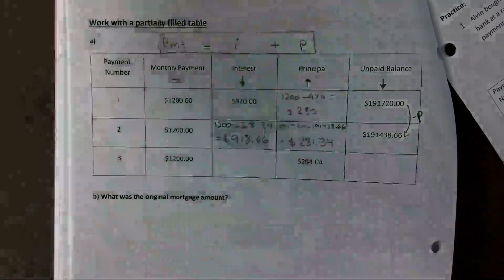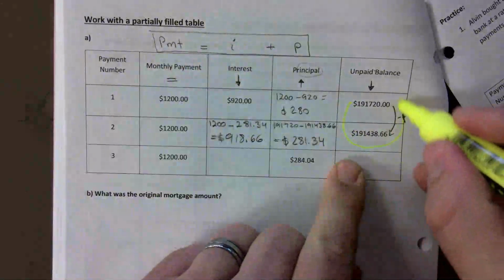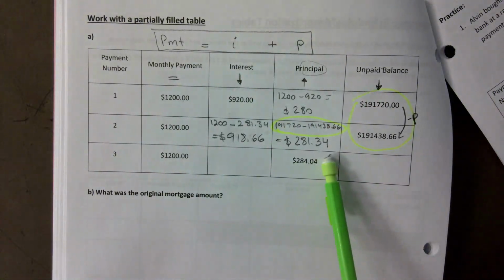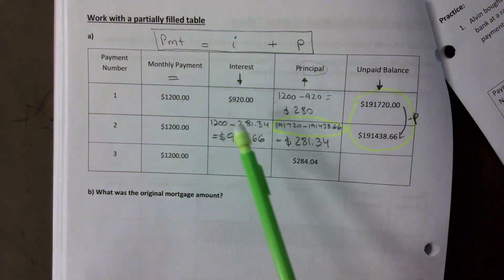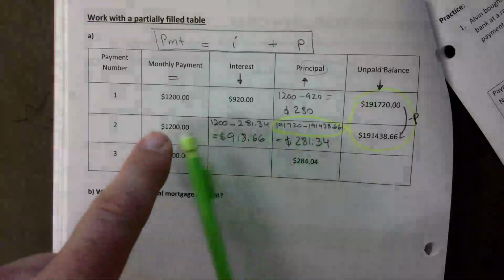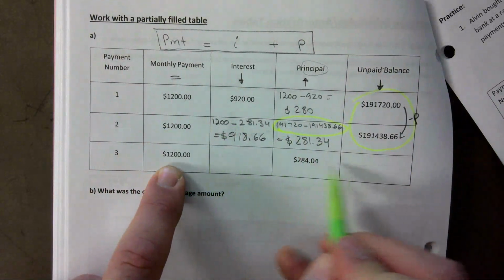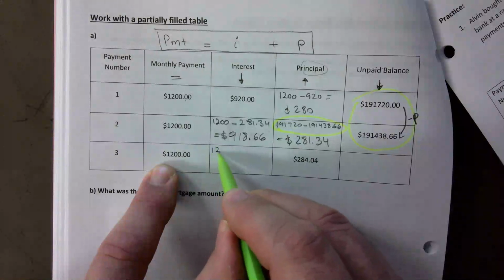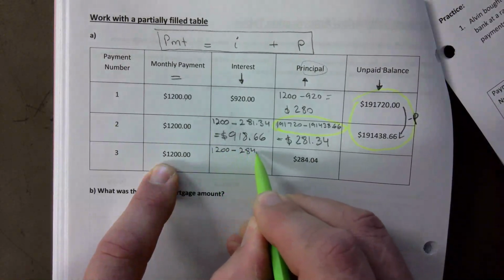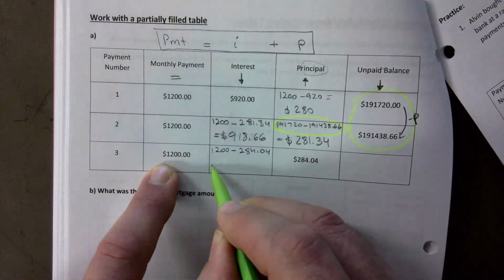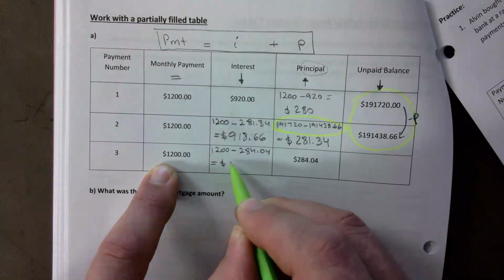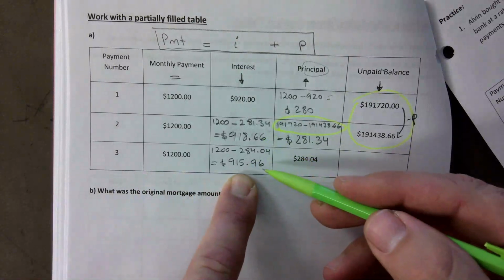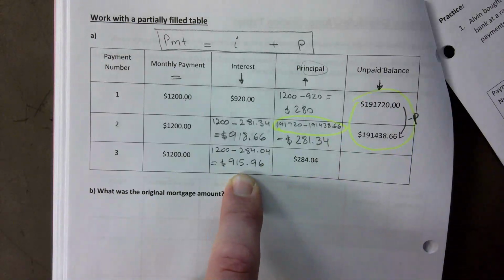Okay, so I used these two numbers here. I subtracted those two to come up with the principal, and then I subtracted the principal from the payment to get this, because remember, these two always add up to the payment. Then the third row, you have the monthly payment, you have the principal. Why don't we find the interest here again? We go 1,200 minus 284.04, and that would be 915.96. And it makes sense. The interest keeps dropping because you owe less every time you make a payment.